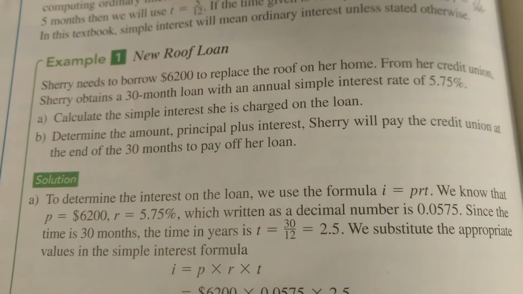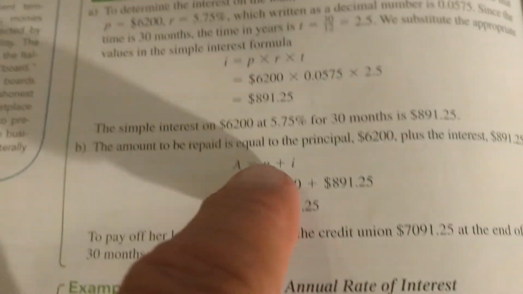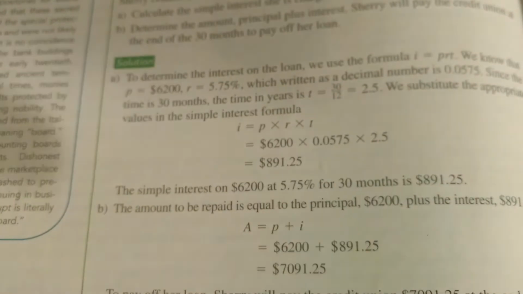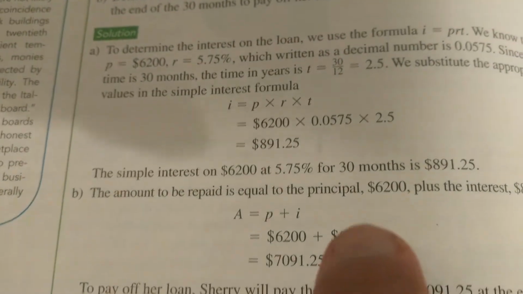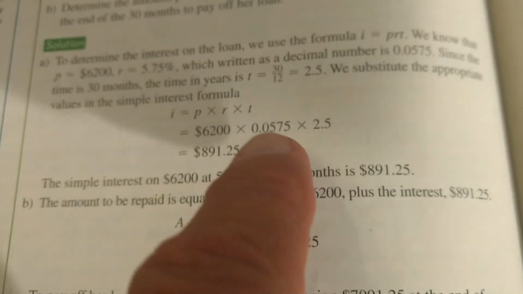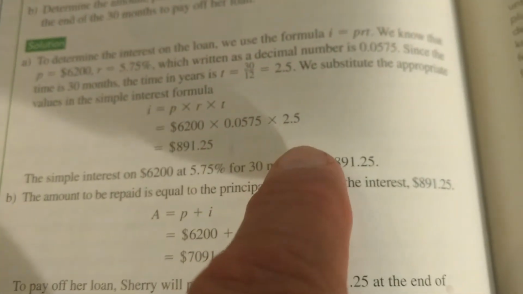Determine the amount, principal plus interest. Her principal is $6,200, so it goes in place of P. We convert the 5.75% to 0.0575. And then the time is going to be 30 months divided by 12, which is 2.5 years.